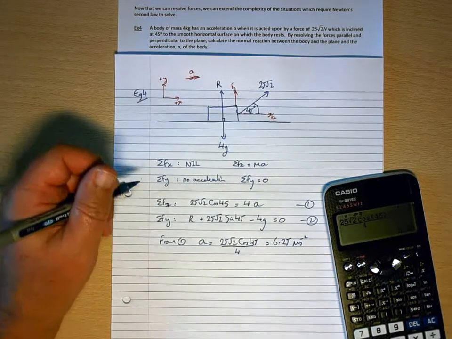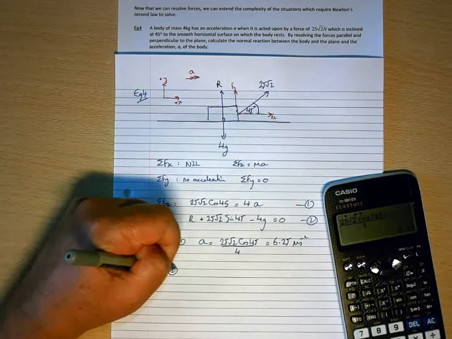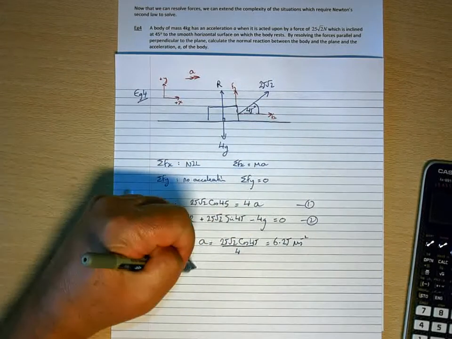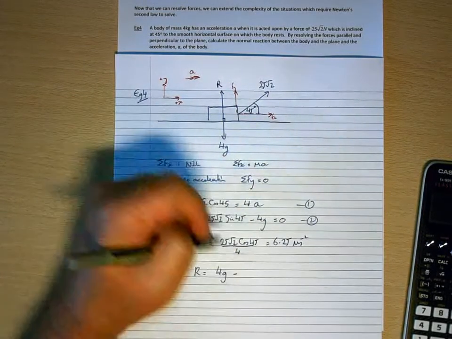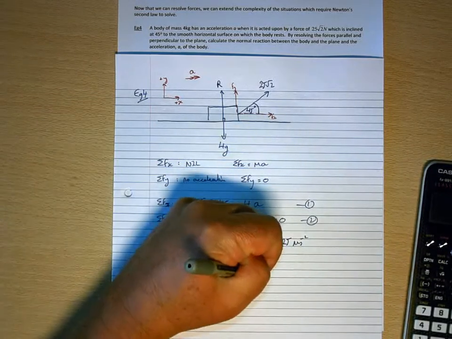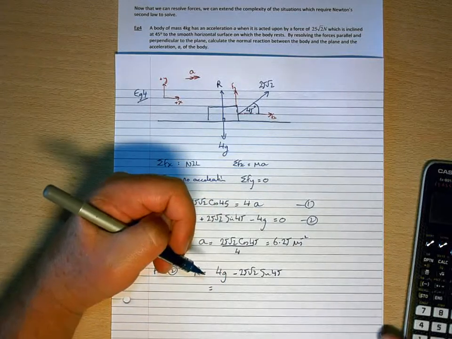And then for equation 2, you want to get the R on its own, so you can take the 4g over, it was positive, minus 25 root 2 sin 45.